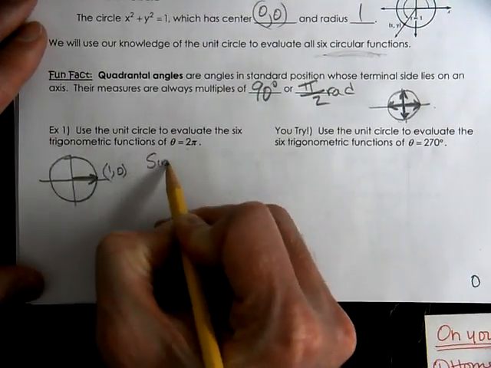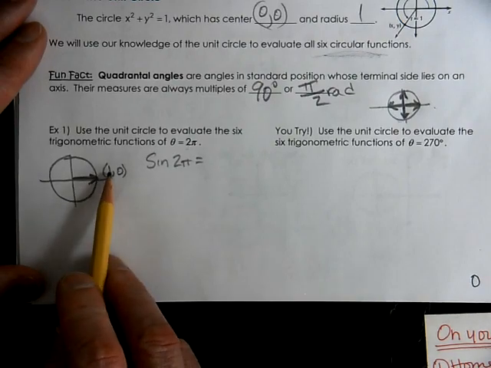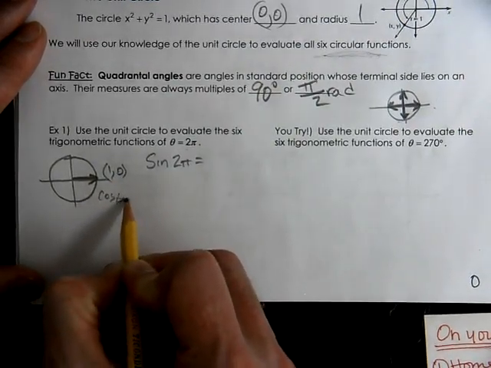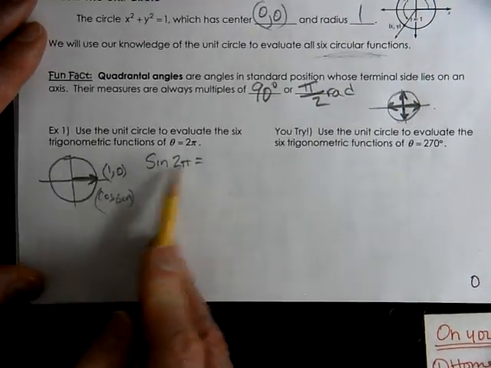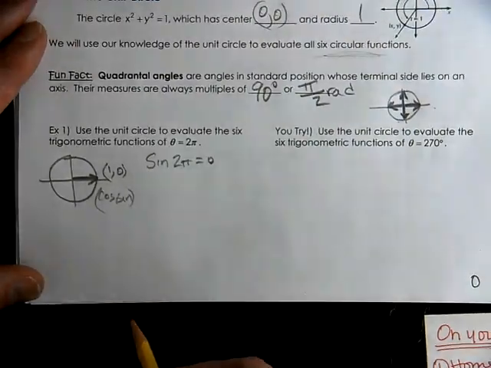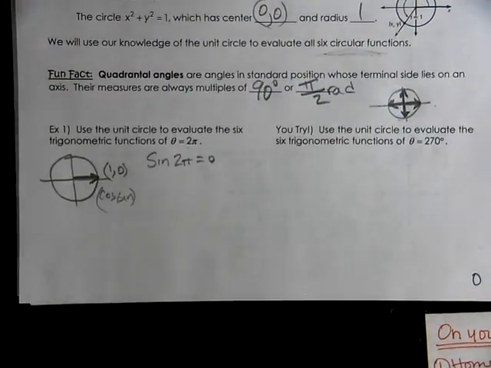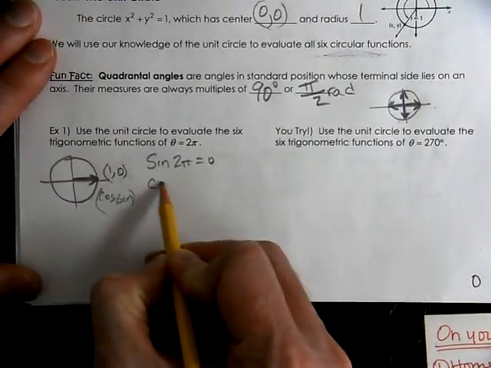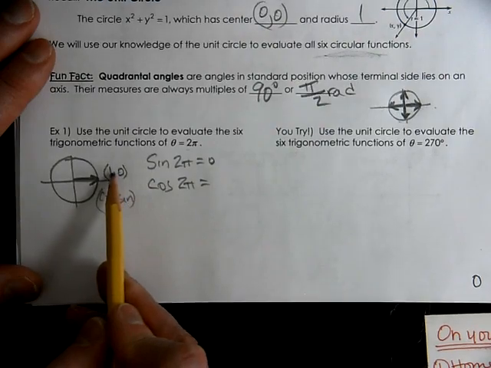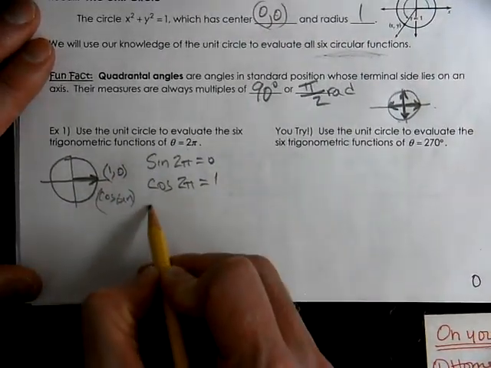So we have the sine of 2 pi. What we've learned before is the order of our coordinates goes cosine, sine. So the sine is the y value. So the sine of 2 pi is 0. Next we have cosine of 2 pi. Cosine of 2 pi, we're talking about the x value, so that's 1.